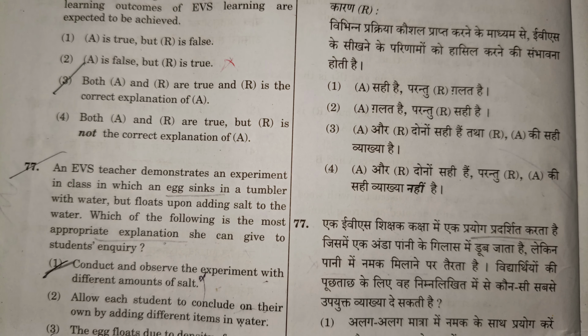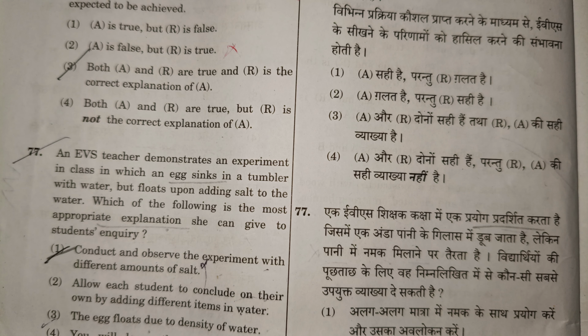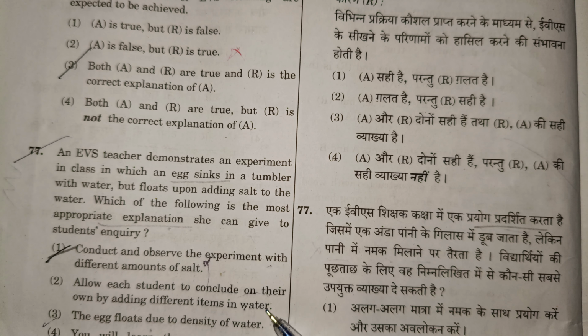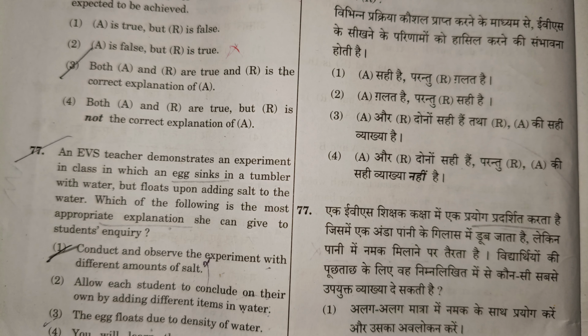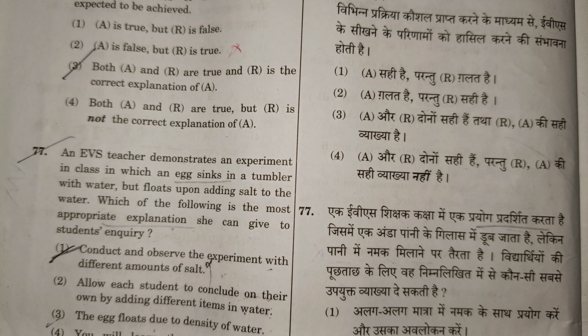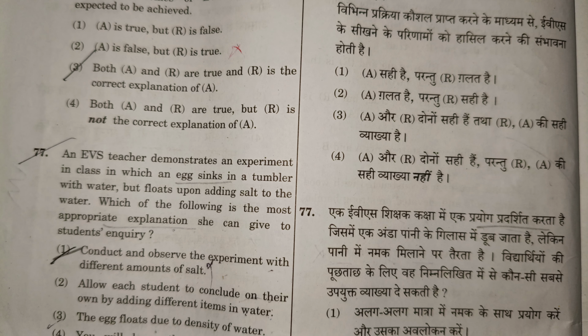Next, an EVS teacher demonstrates an experiment in class in which an egg sinks in a tumbler with water and floats upon adding salt to the water. Which of the following is the most appropriate explanation she can give to a student's inquiry?